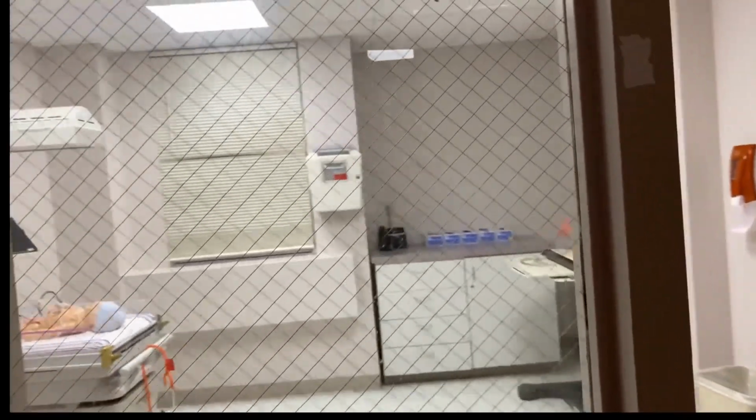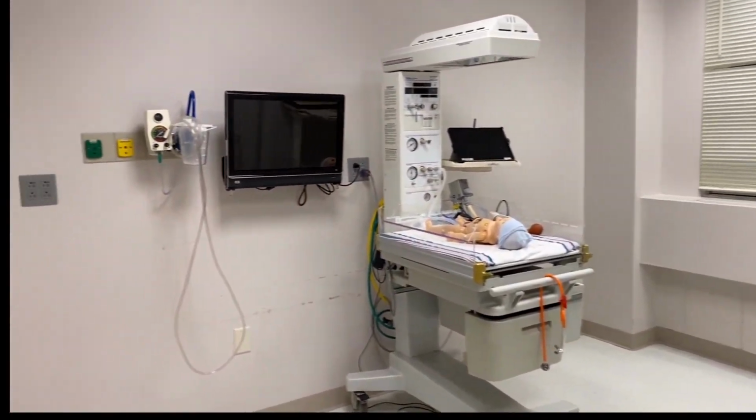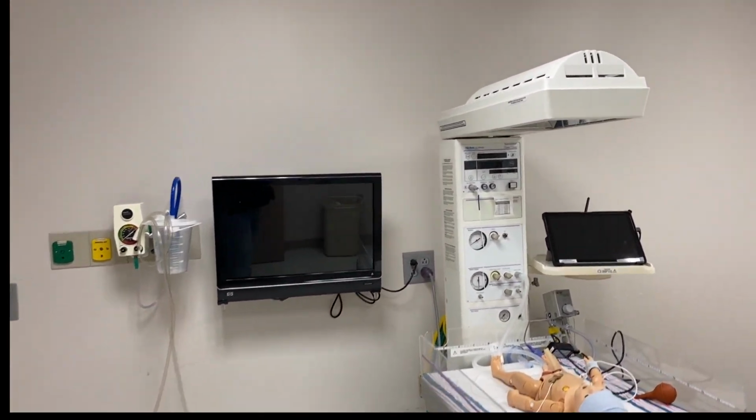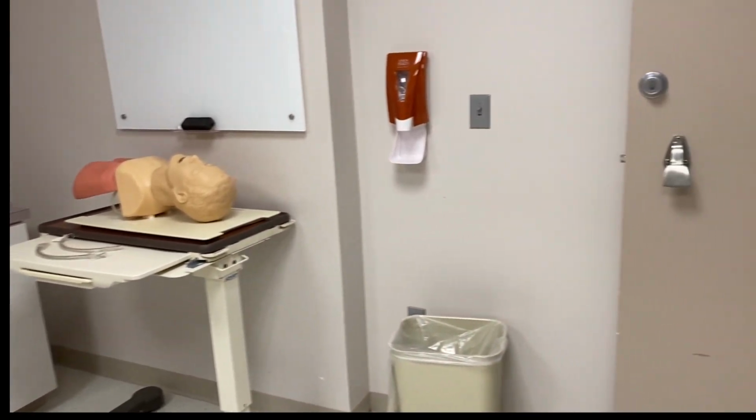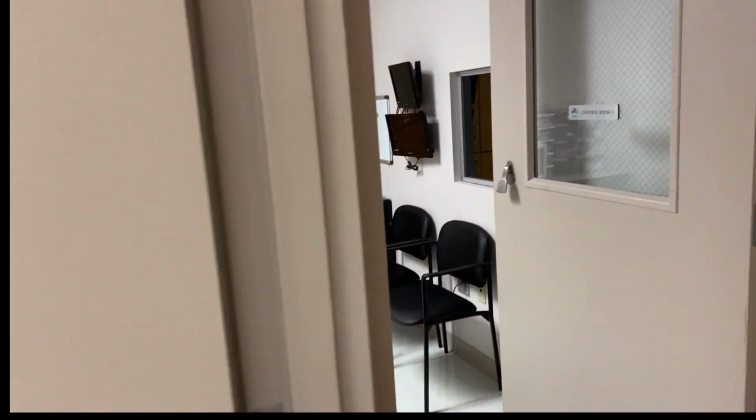These two rooms are simulation rooms. I think we probably use these two most for our ACLS classes, because what's nice is the classroom's right next door, and they can go back and forth.